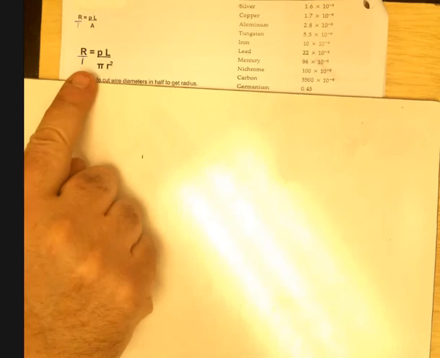Day 141, a lesson on resistance. You should have already done some reading about how resistance varies with the type of material, the length of the wire, the temperature of the wire, and the width of the wire. When you put all of those ideas together, you get this equation right here.